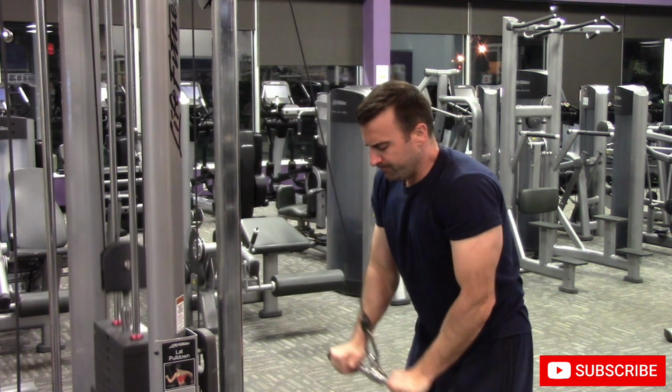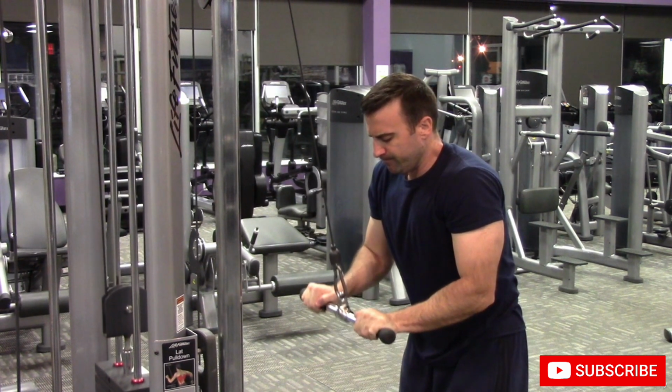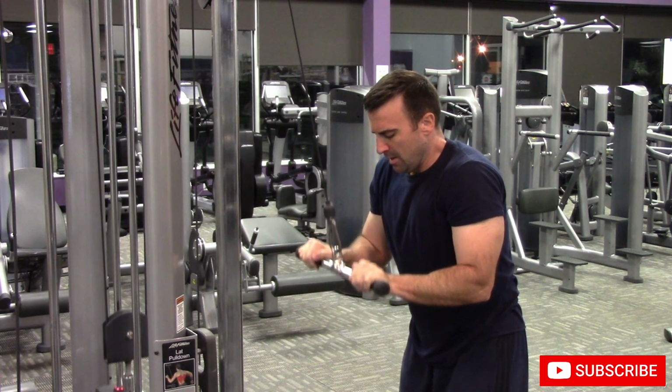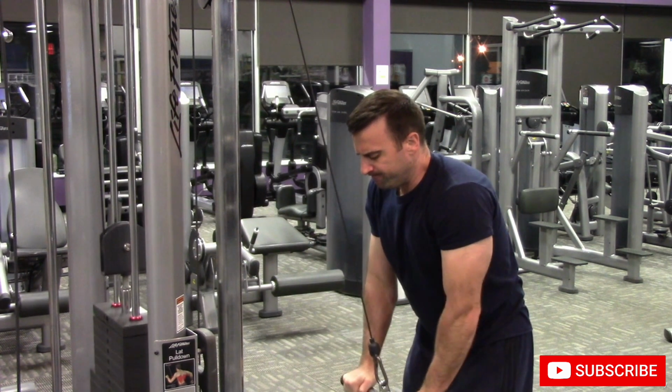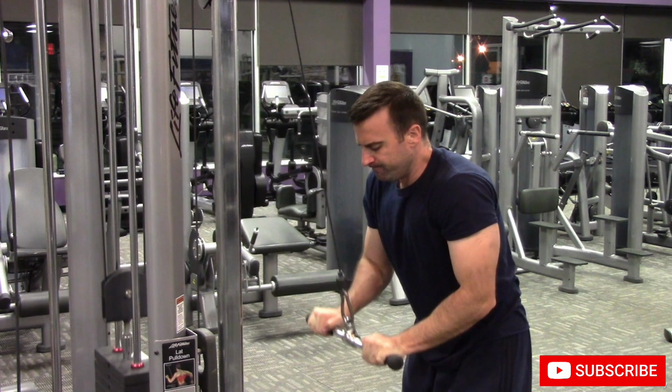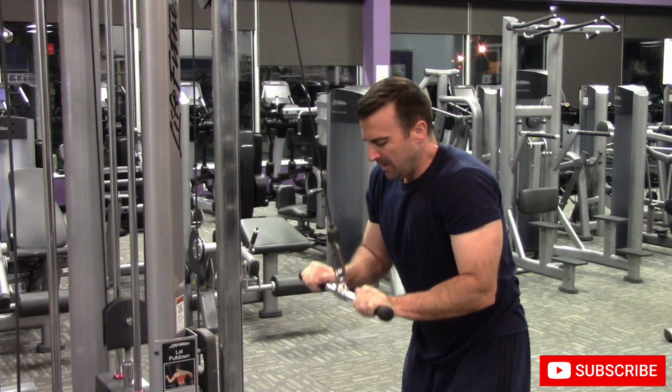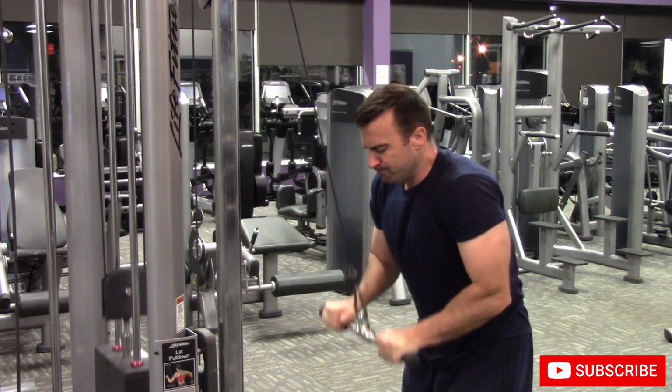So you'll bring the weight up to about chest level and then extend your triceps down. You don't want to sway or lean too much. You want to make your triceps do all the work.